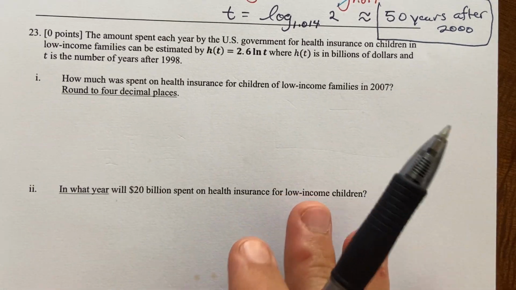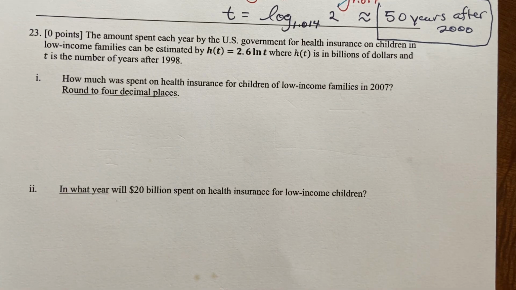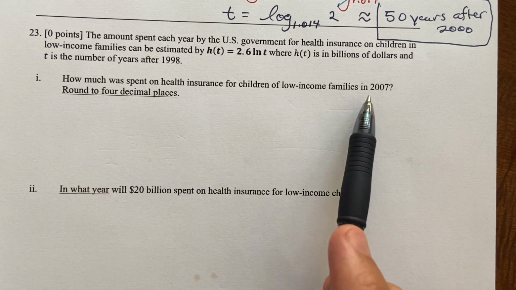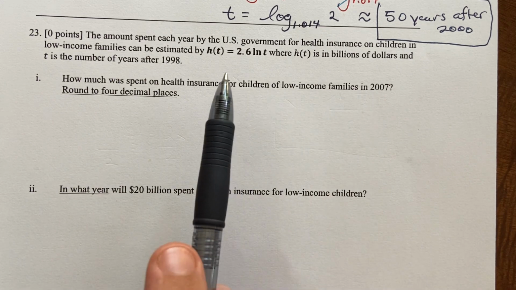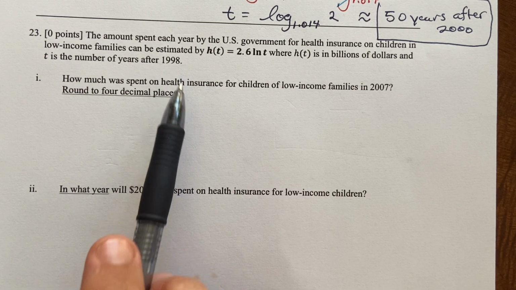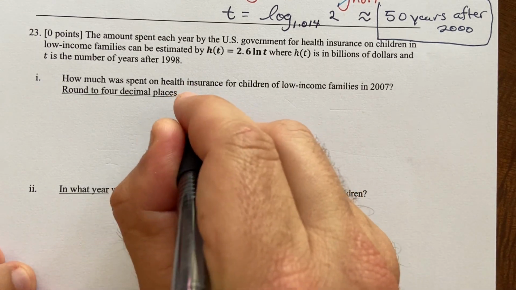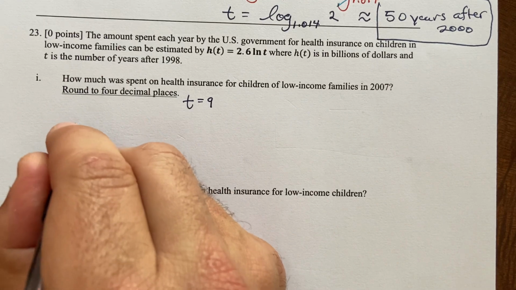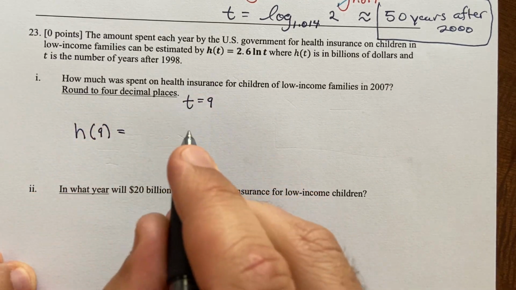It says how much was spent on health insurance for children of low-income families in 2007. Round to 4 decimal places. So 2007 is 9 years after 1998. So I'd have t equals 9. So h of 9 is what we're looking for this one.